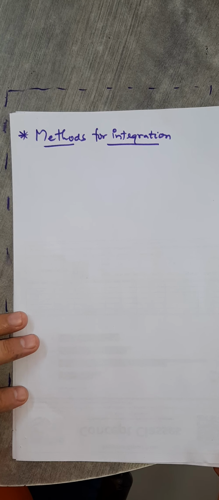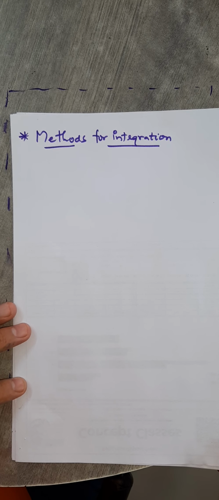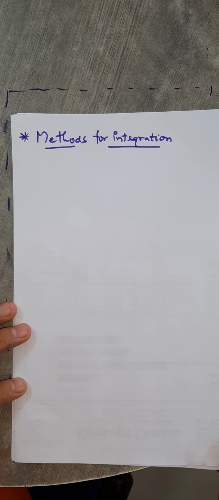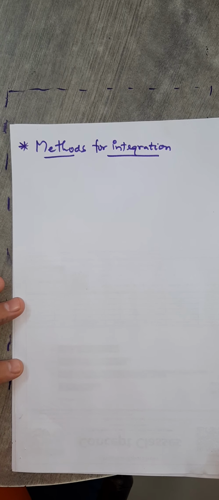Okay, so now we move ahead in the integration. Standard formulas you already studied. Now we go for some methods for integration.